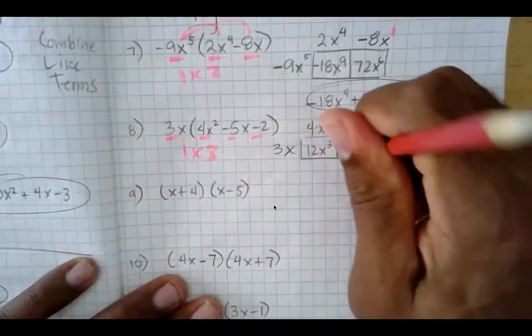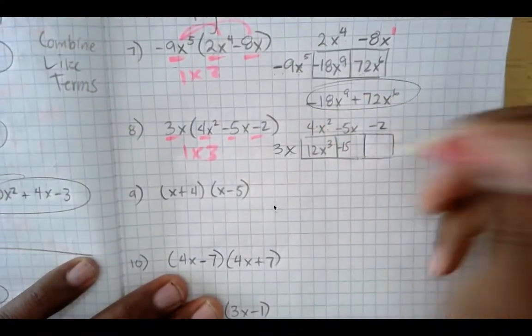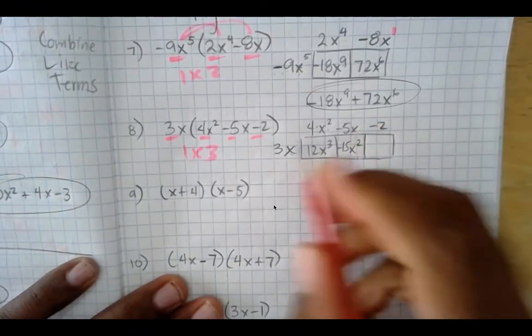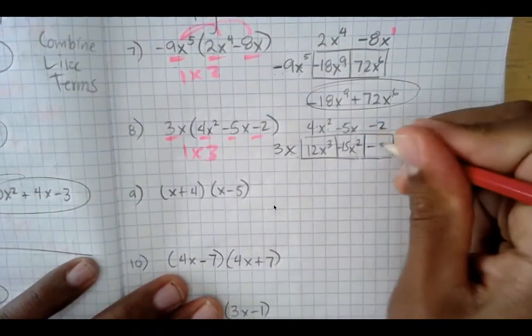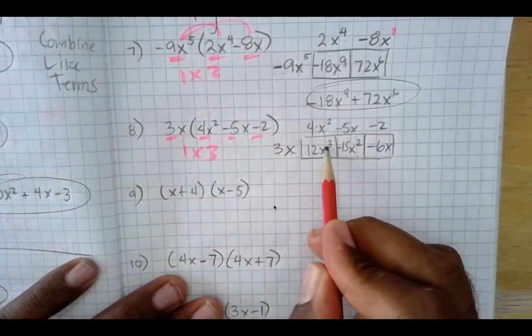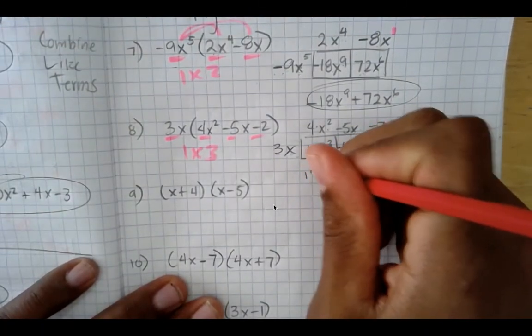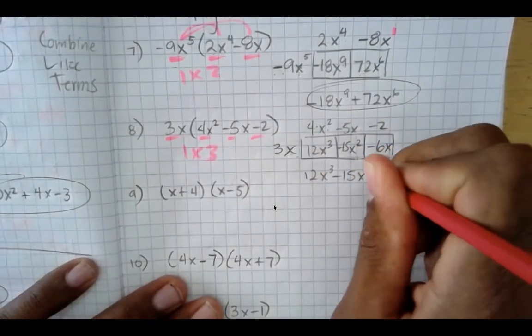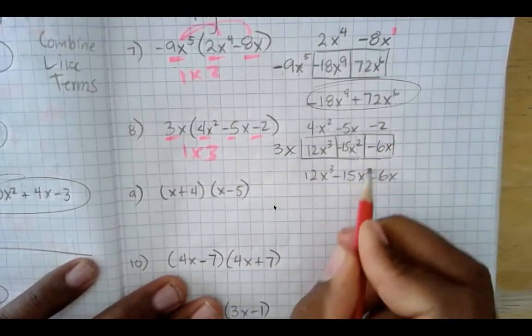Okay. x times x, that's just x squared. And then 3x times negative 2, that will be negative 6x. None of these are like terms. That's the biggest exponent, so that one goes first. Minus 15x squared minus 6.